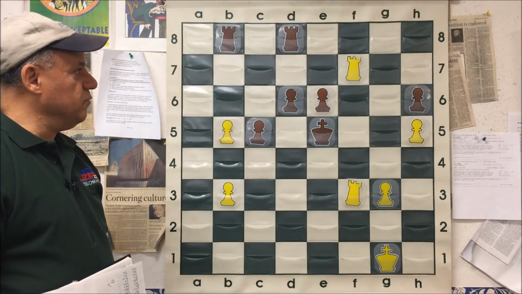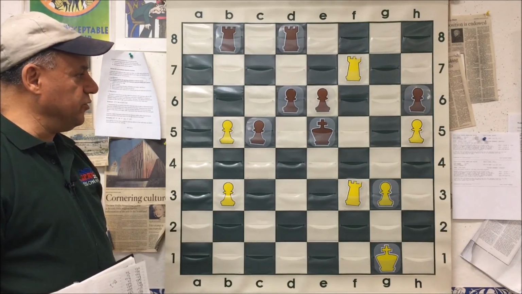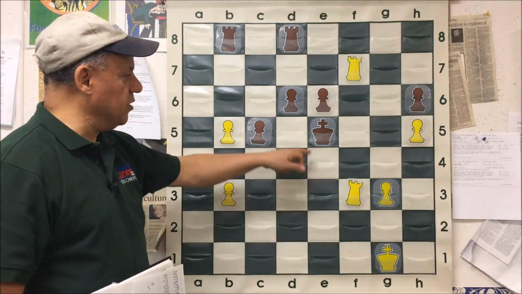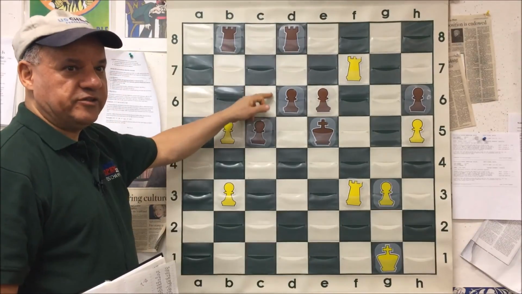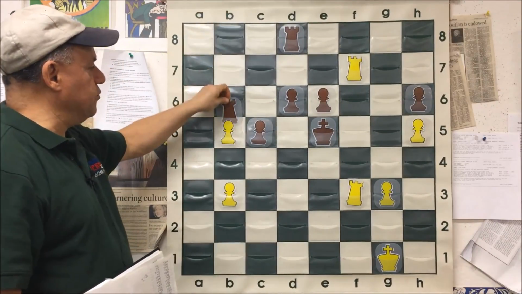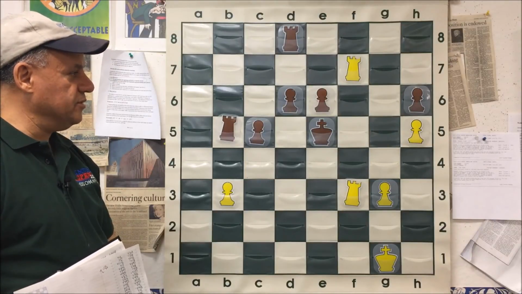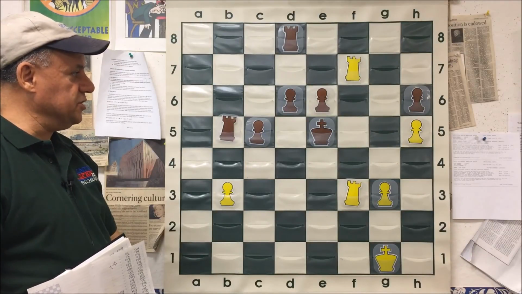So what should black do? I saw no threats over here. I took this pawn just in case he checks me, and I'm going to walk here and walk here. I need that square for my king. So I'll play rook takes b5. So he's a pawn up, but his position is not comfortable.